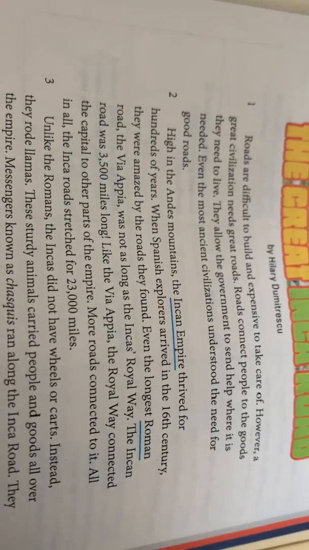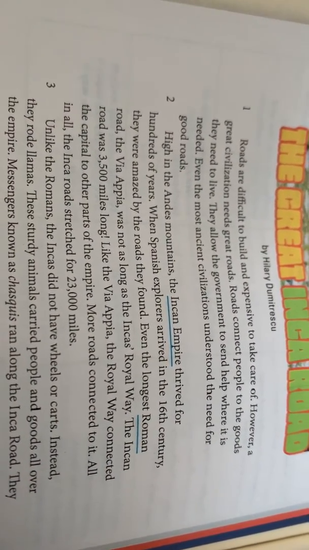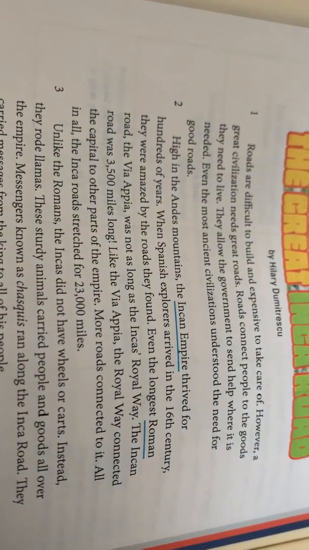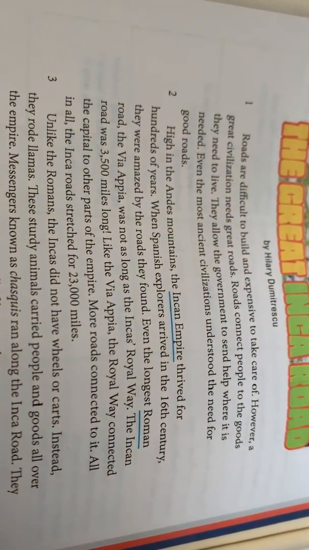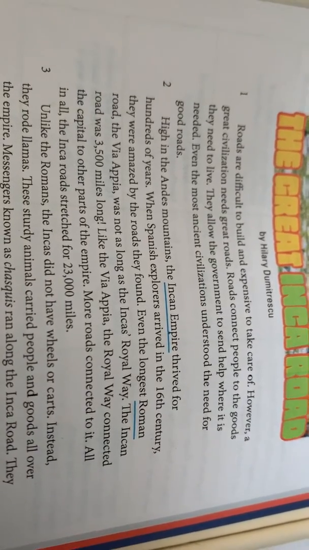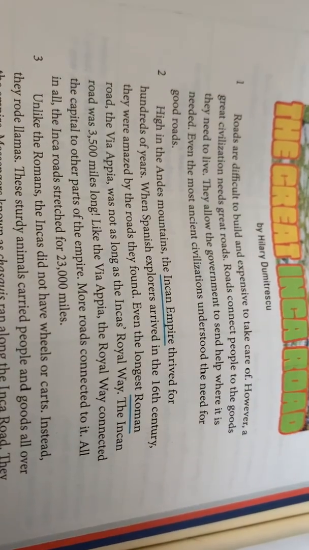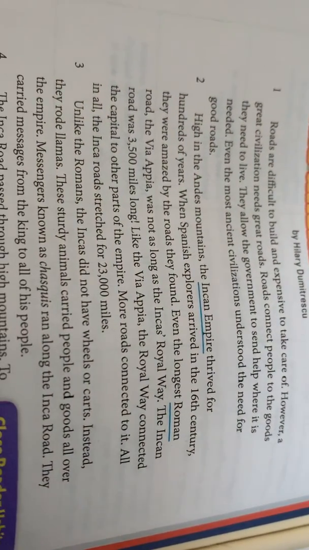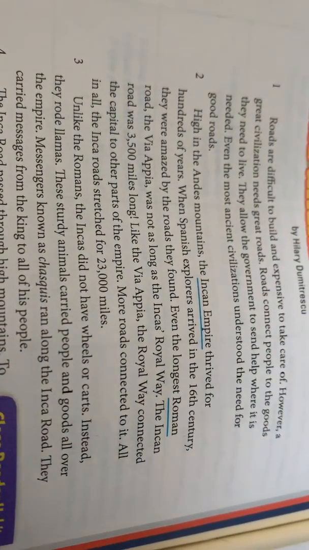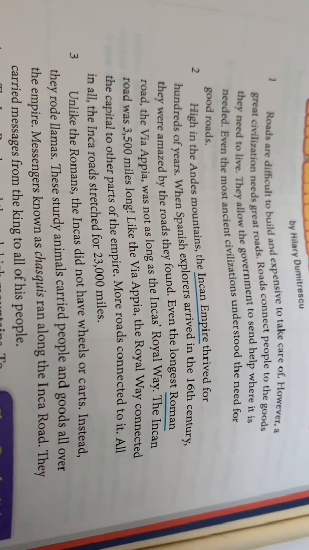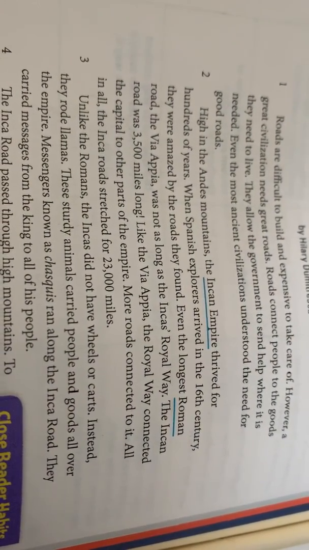Roads are difficult to build and expensive to take care of. However, a great civilization needs great roads. Roads connect people to the goods they need to live. They allow the government to send help where it is needed. Even the most ancient civilizations understood the need for good roads. High in the Andes Mountains, the Incan Empire thrived for hundreds of years. When Spanish explorers arrived in the 16th century, they were amazed by the roads they found.